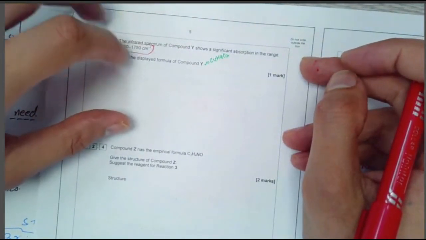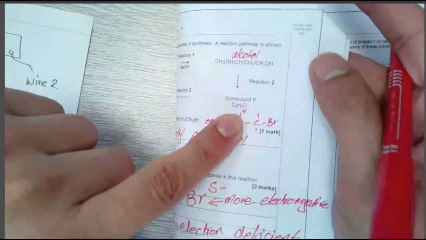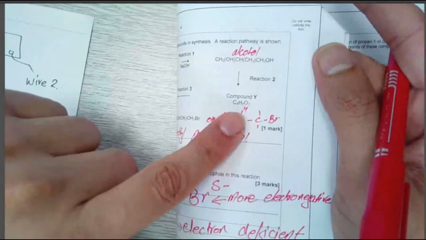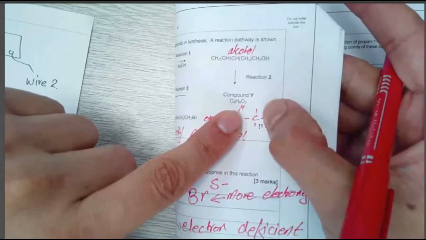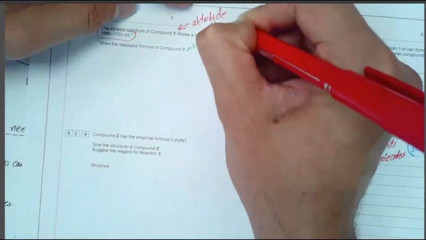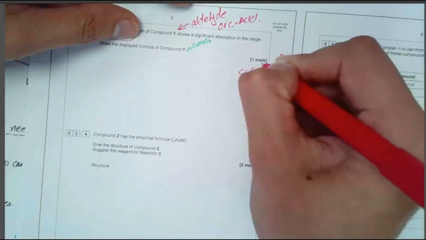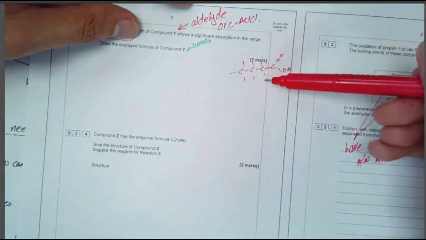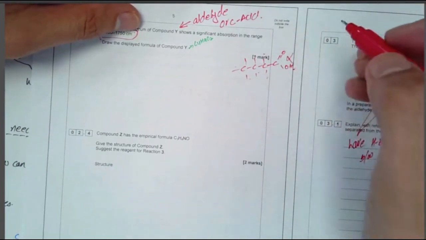Now, there are only 2 options available, right? Because we have gone from here to here. What kind of alcohol is this one? It's a primary alcohol. So compound Y will be either an aldehyde or a carboxylic acid. Now, if I look at carboxylic acid, 1, 2, 3, 4, then C=O, O-H, 1, 2, 3, 4, 5, 6, 7, 8. Does it make sense? So it can't be a carboxylic acid.